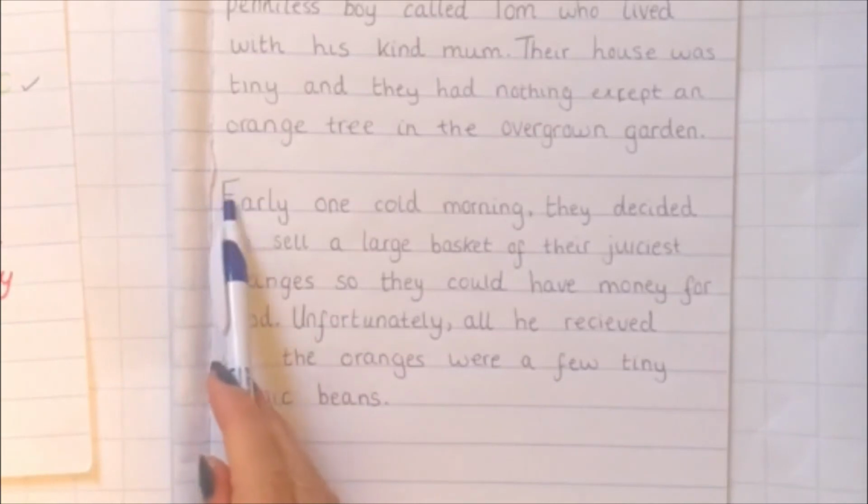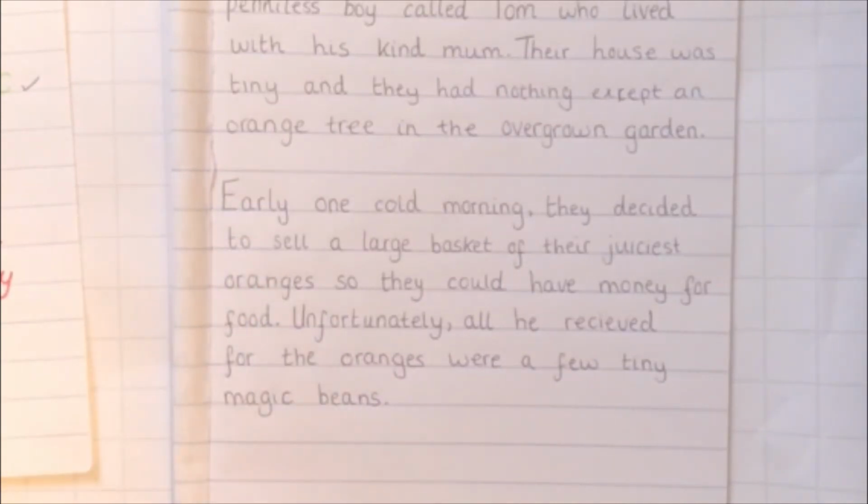Fantastic. Capital letters at the start of both my sentences. I have talked about the item that I was going to sell and why they were going to sell it, for money for food. And then I wrote the really sad news that all he received for my oranges were a few tiny magic beans. Fantastic.